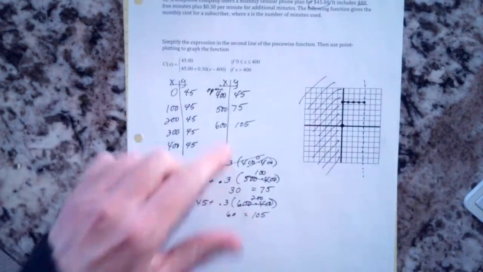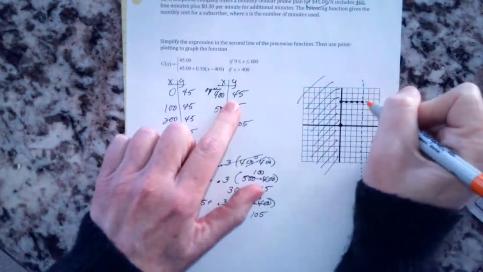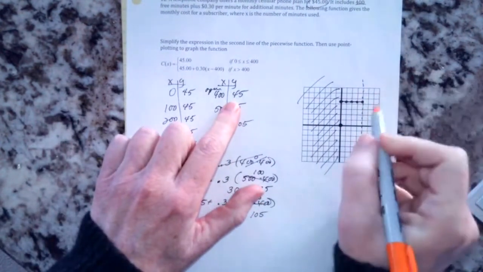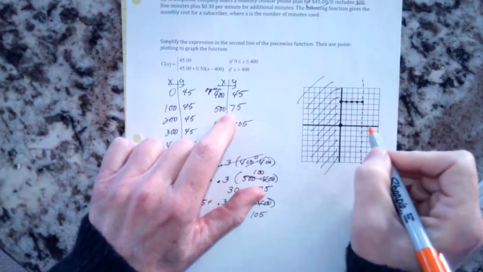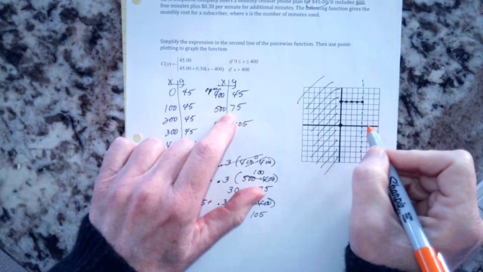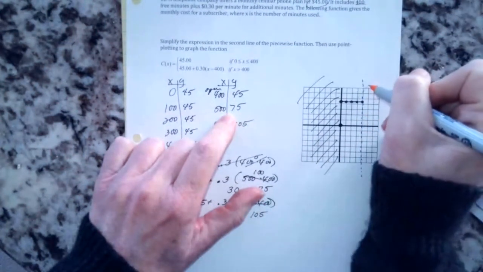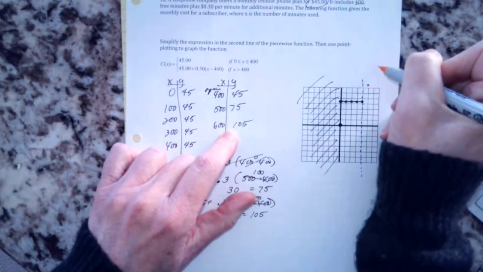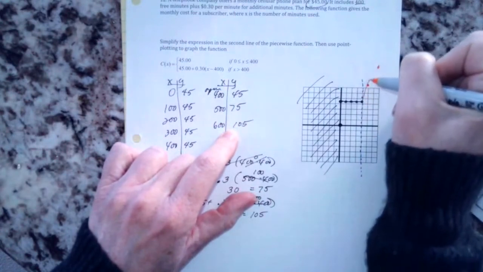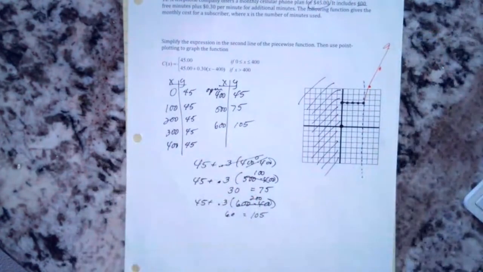Dang. Find another plan. So 445 is right there. It's hollow, but we've already got it filled in from the previous rule. 500 and 750. So there's 750 maybe right there. And then 600 minutes and 105. So man, that thing goes shooting up. It goes up there. I think you're matching on that graph.